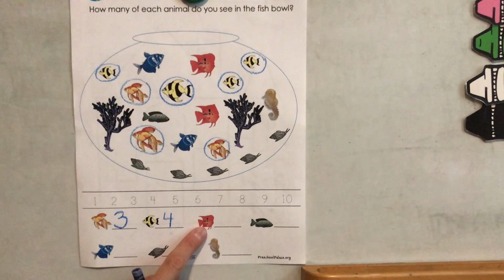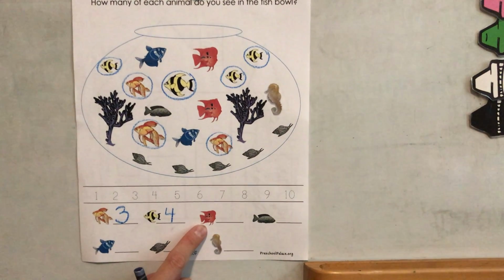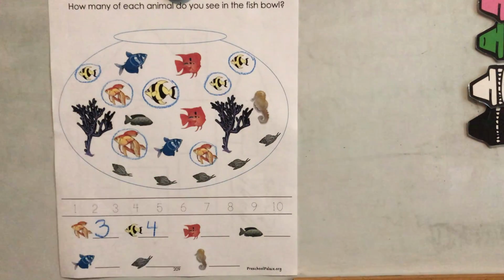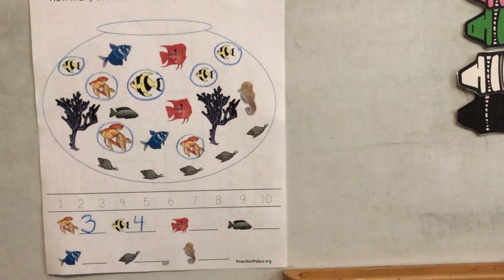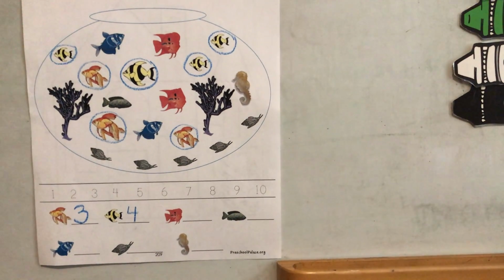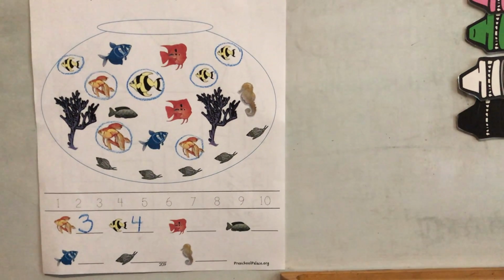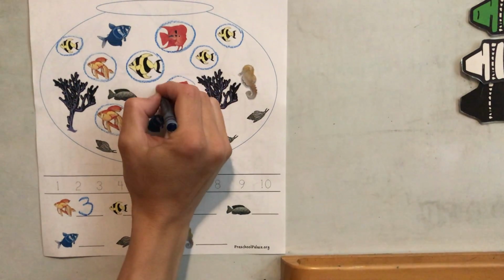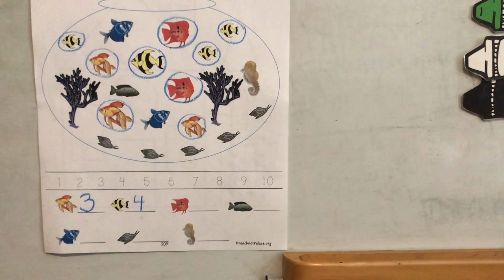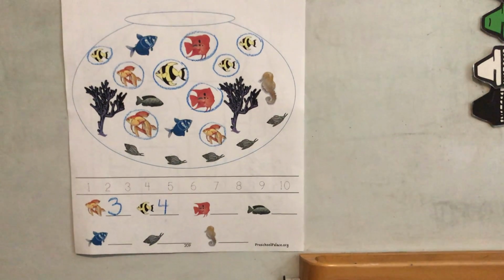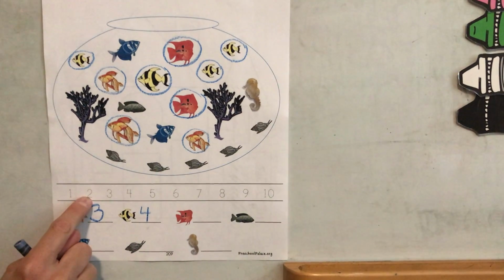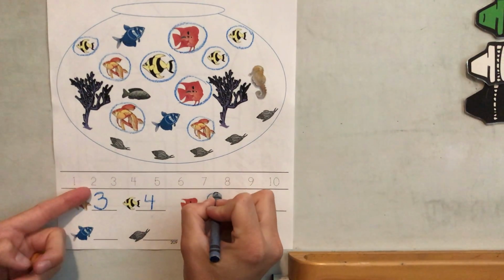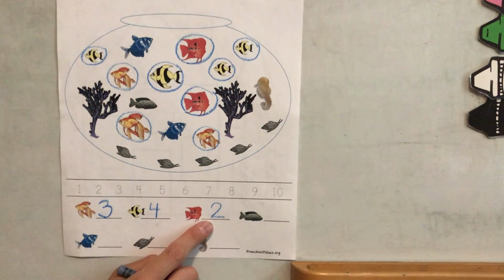Okay, now let's look at this red fish right here. And how many of these red fish do we see? So look in your fish bowl and see if you can find them, and circle them as you find them and count so you know that you don't count them more than once. So ready? We have 1, 2. I only see 2 of those red fish. So I'm gonna come down here and there's 1, 2. So this is what we want our number 2 to look like over here. So go ahead and write your number 2 to look like this.